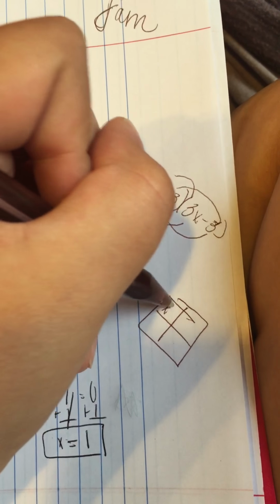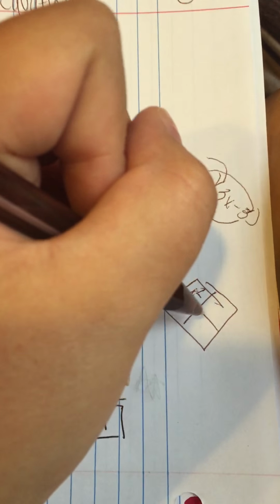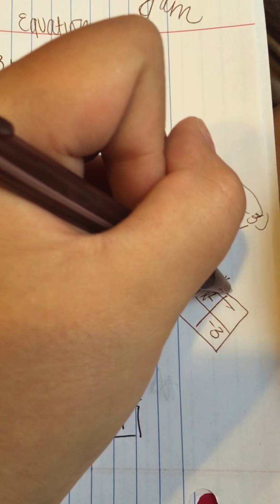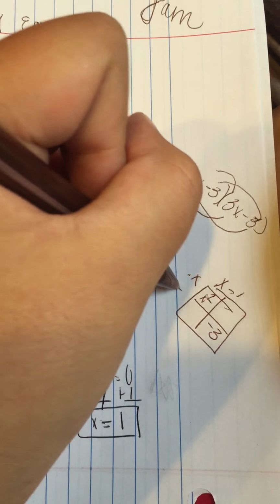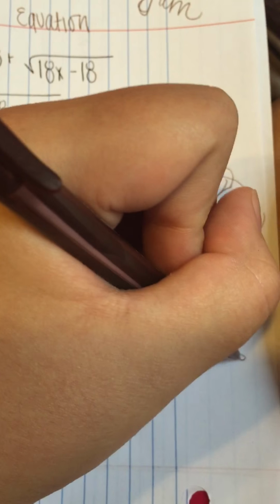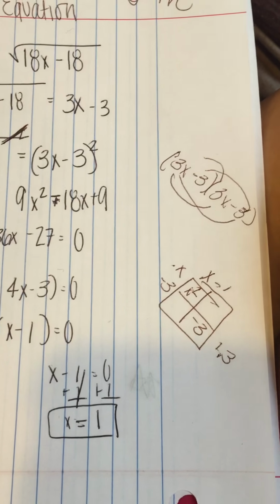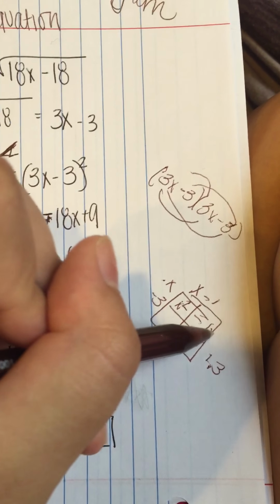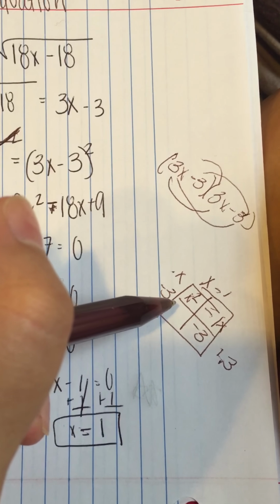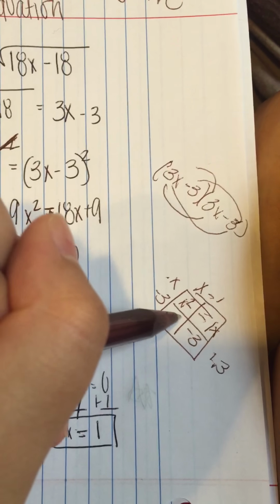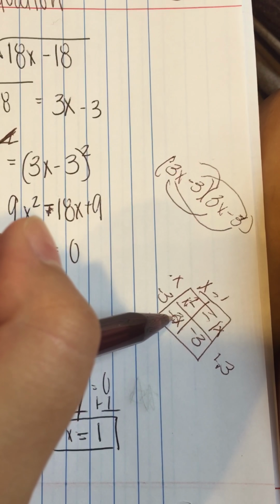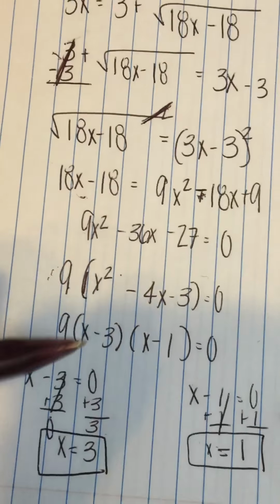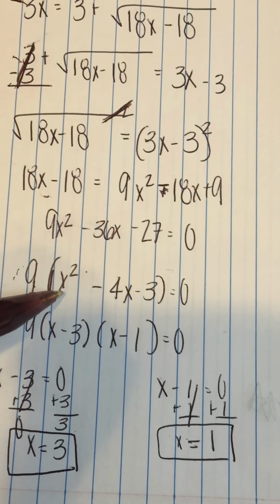Where it's the x squared, minus 3, and it will be x minus 1, x minus 3, because those are the two digits that only equal 3, because it's a prime number. So if you add this all up: x times x is x squared, negative 3x plus negative 1x equals negative 4x, and negative 3. That is exactly what we have here.